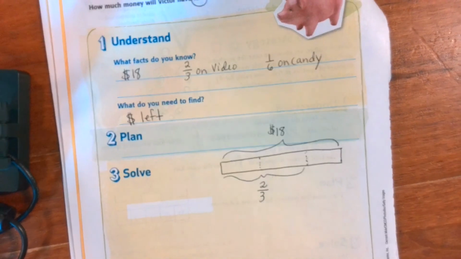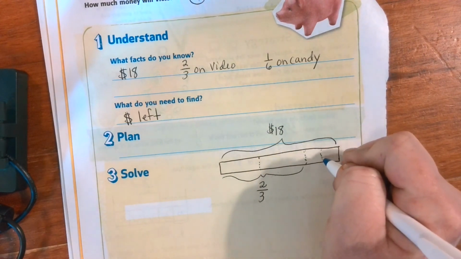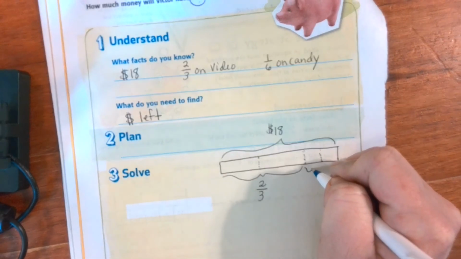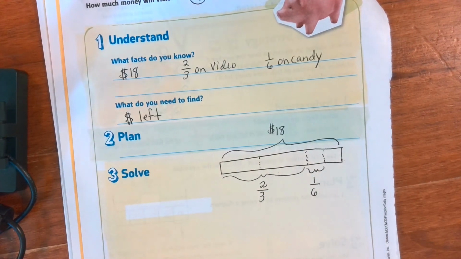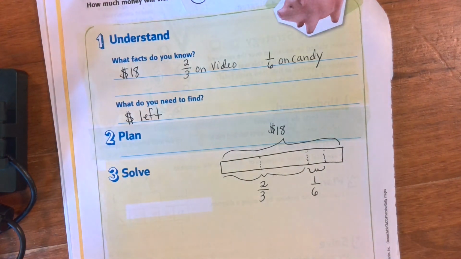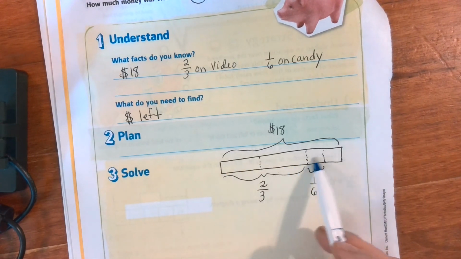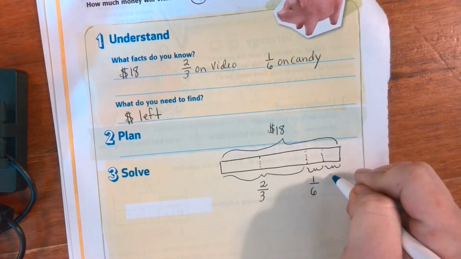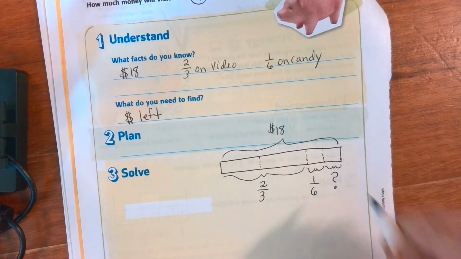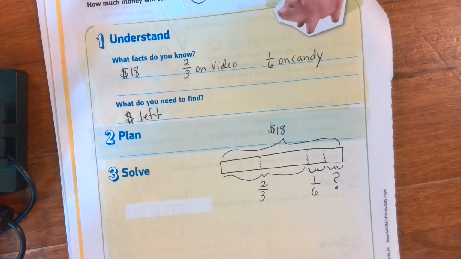Now I need to find 1/6 of it, and I may not get my pieces exactly right, but the key is that I have them labeled so I know what each one stands for. And I need to know what money he has left. So he spent this on a video, he spent this on candy, and this is my unknown. What does he have left?